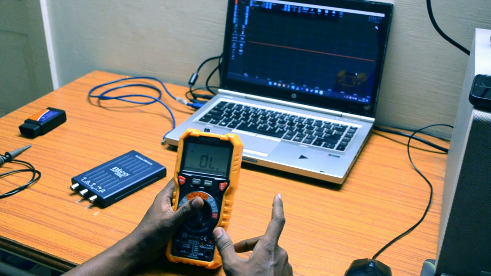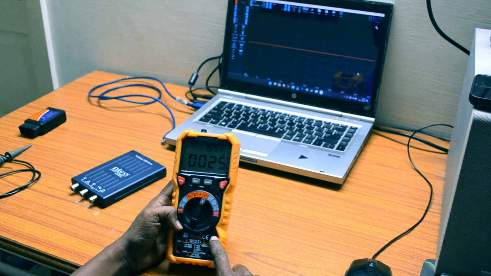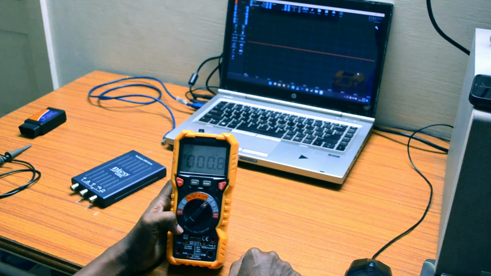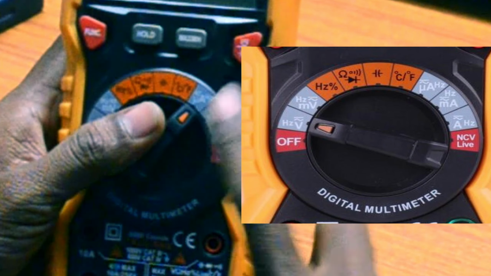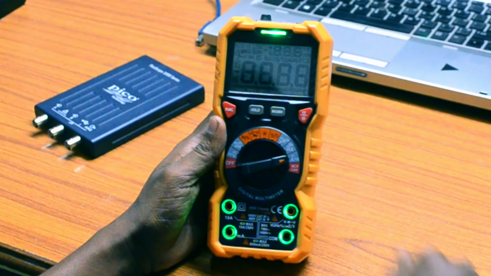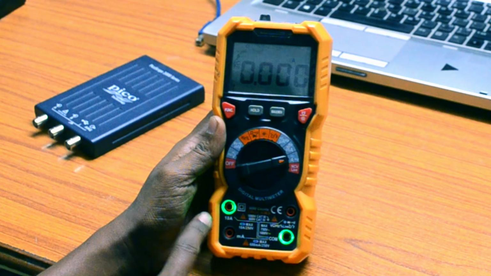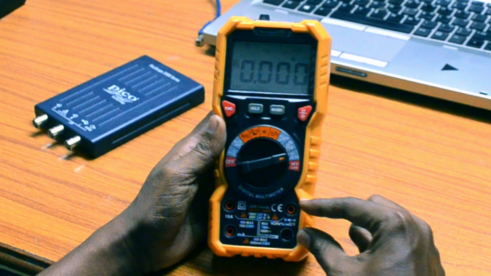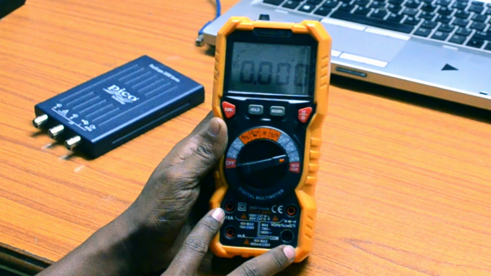This mode is used to check the capacitors, usually to measure capacitance value. And this one is to measure temperature in Celsius or Fahrenheit. Manufacturer provides separate probes which need to be connected here. And now we come to ampere, that is current measurement. Current measurement, as I told earlier, we do it in series fashion. That's why when I put it here in amps, it is showing different LEDs. That is, for voltage it was showing here, for current it is showing here.